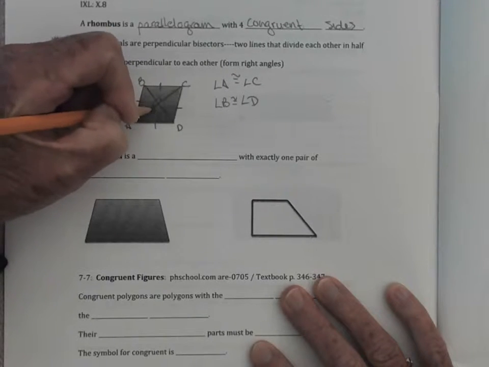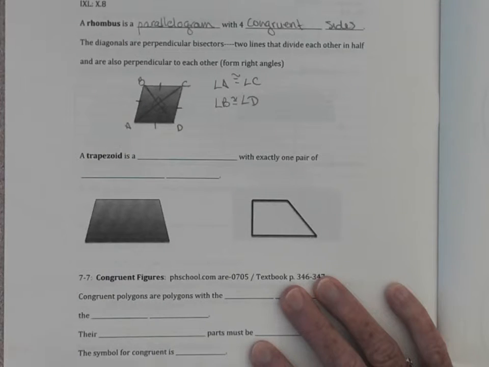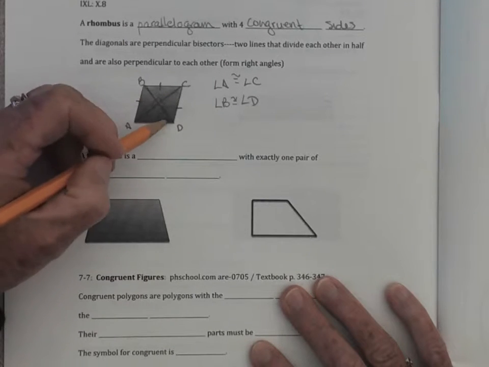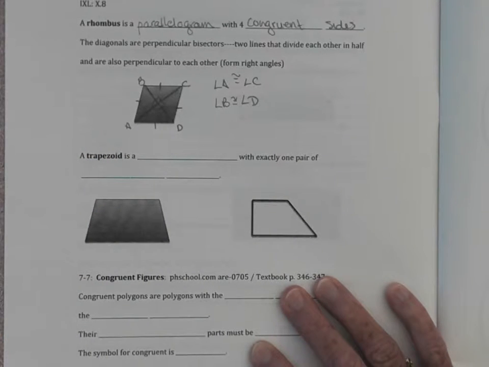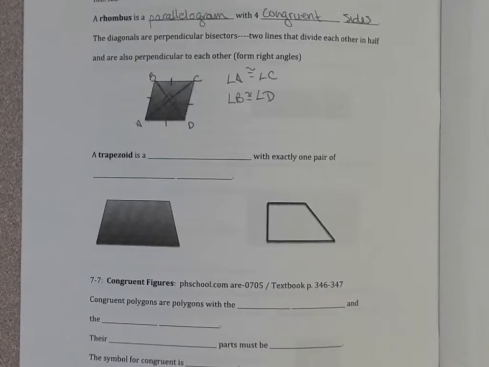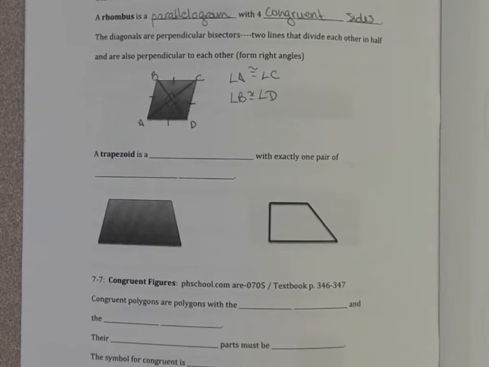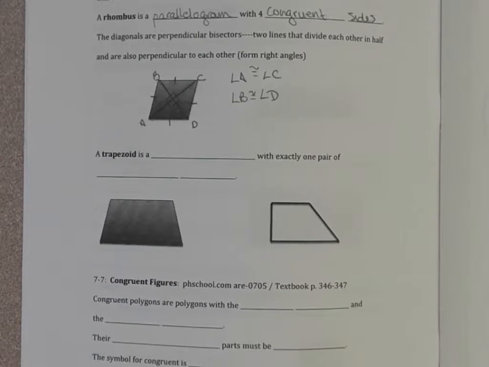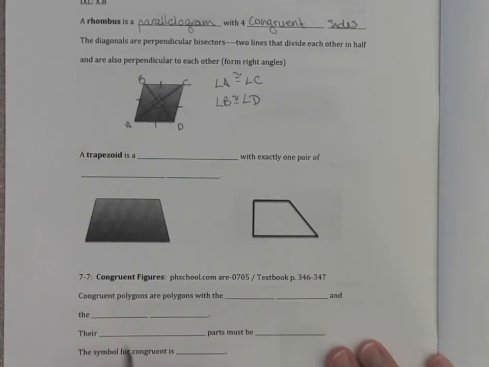So these two diagonals are perpendicular to each other, and they also cut each other in half, so they're called perpendicular bisectors. If you want to make a perfect rhombus, it's good to know that the diagonals are perpendicular bisectors. So actually, a square is also a rhombus, but it's a rhombus with right angles.